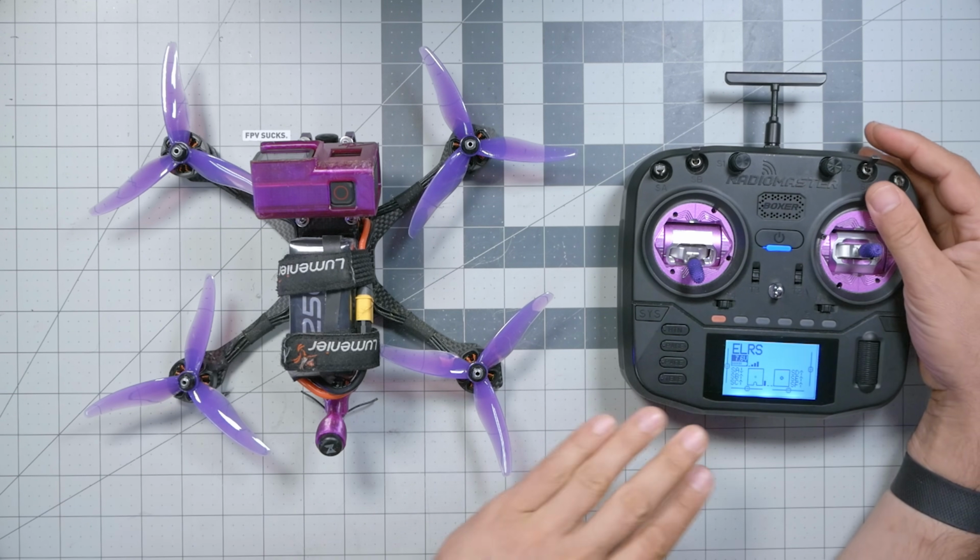One of the amazing things about modern RC controllers is how programmable they are. If you can think of a problem with the way the controls work, there's probably a way to program the controller to solve the problem. And the problem that people want to solve is this.